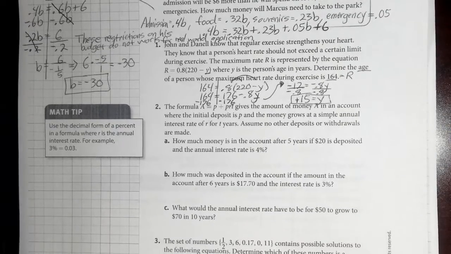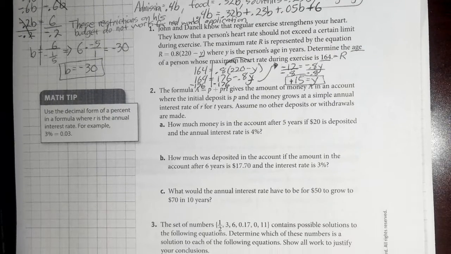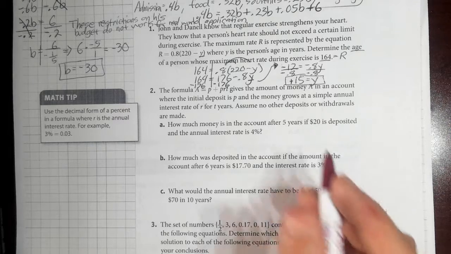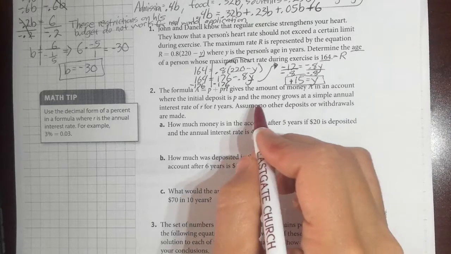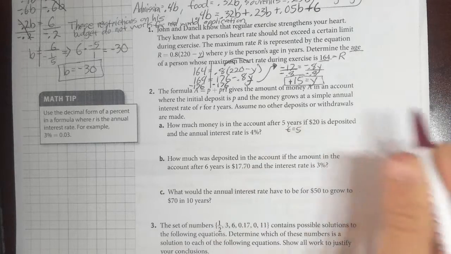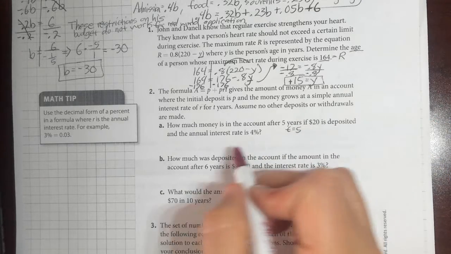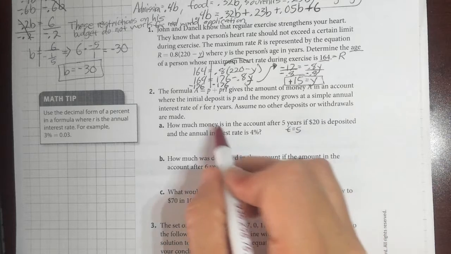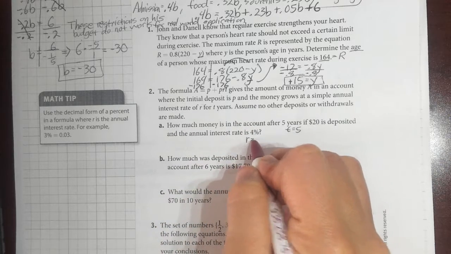Okay, so then on number 2, the formula A equals P plus PRT gives the amount of money A in an account where the initial deposit is P and the money grows at a simple annual interest rate of R for T years. Assume no other deposits or withdrawals are made. How much money is in the account after 5 years? So our years was T, and $20 deposited, annual interest rate is 4%, so R equals 0.04.